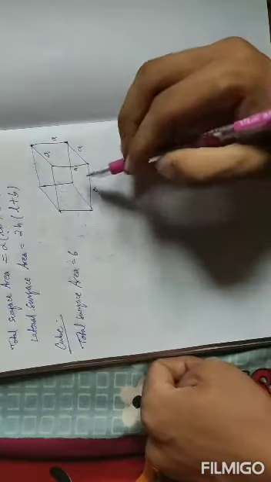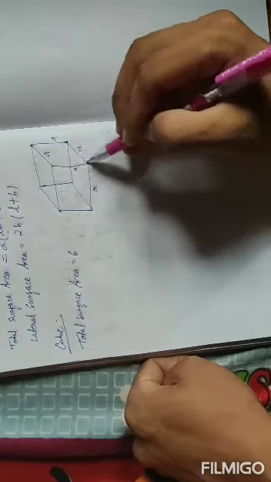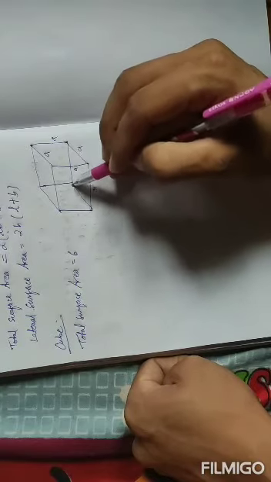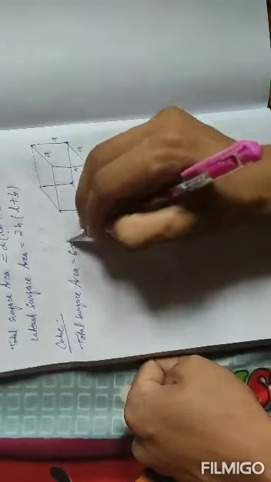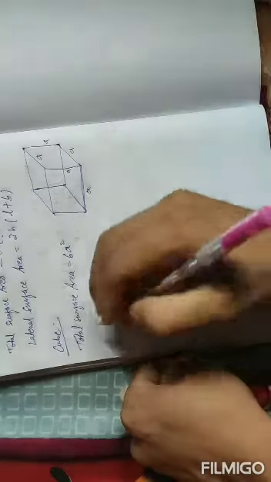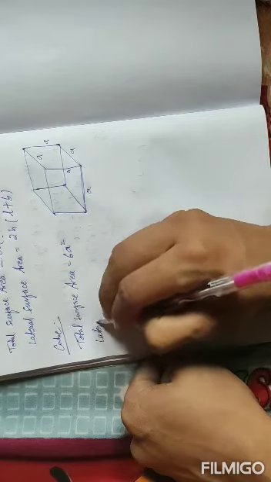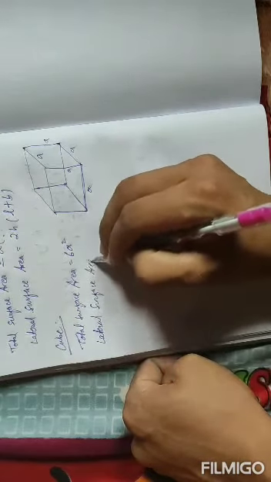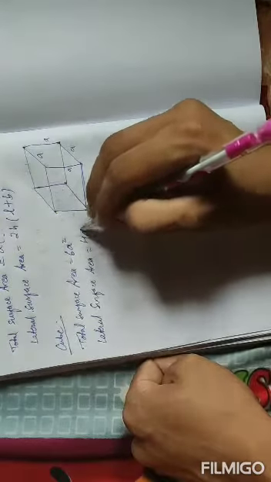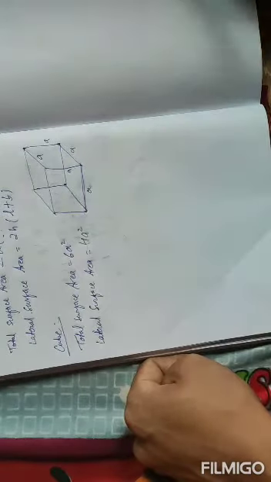So what is the area of each surface? The area of the floor will be how much? Because this is a square of side A, so A square. So total of 6A square. Okay, and lateral surface area is given by 4A square, because we are considering four walls only. Okay, so these are the formulas you need to remember.